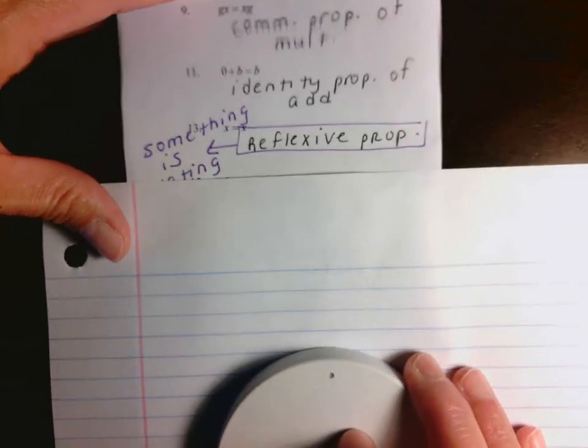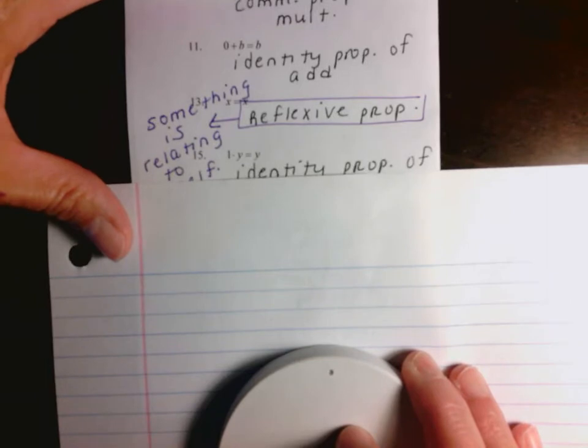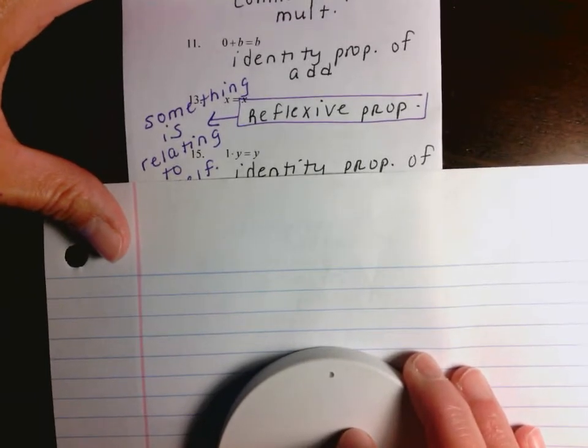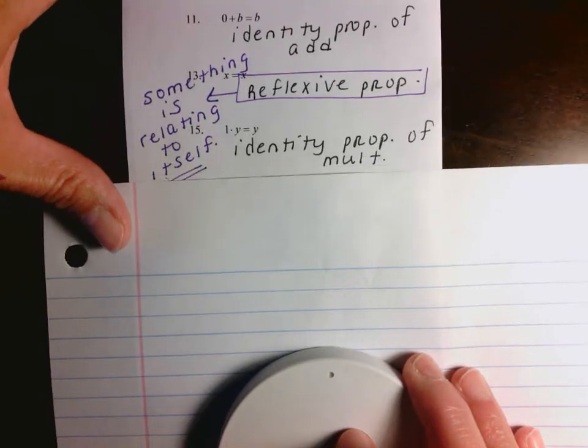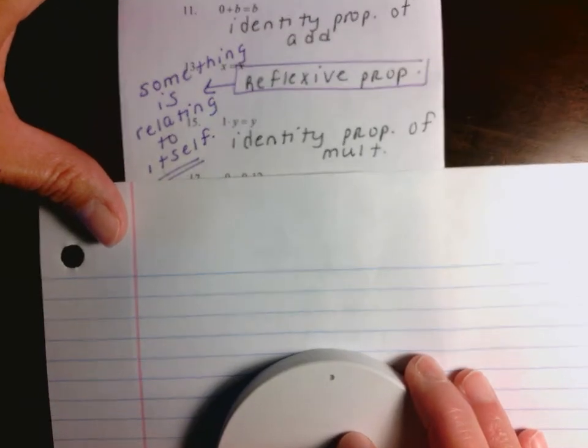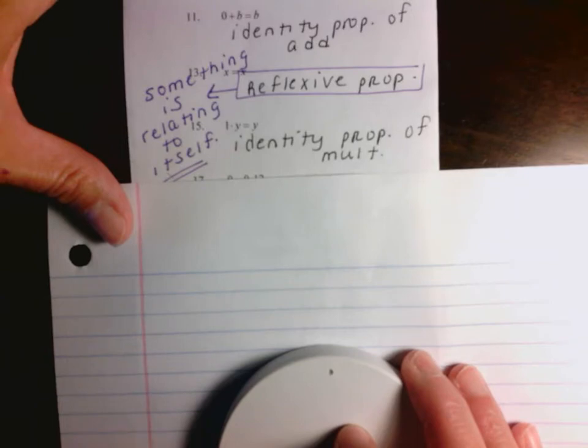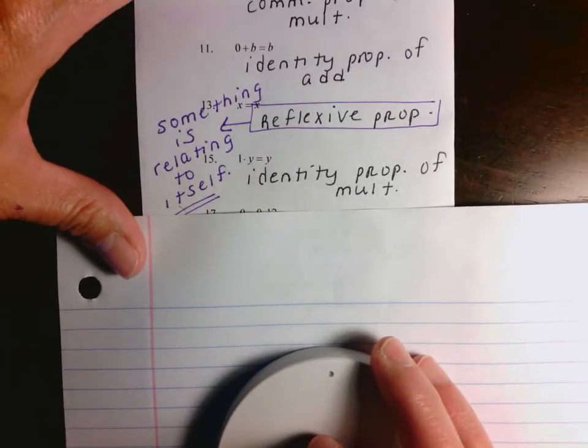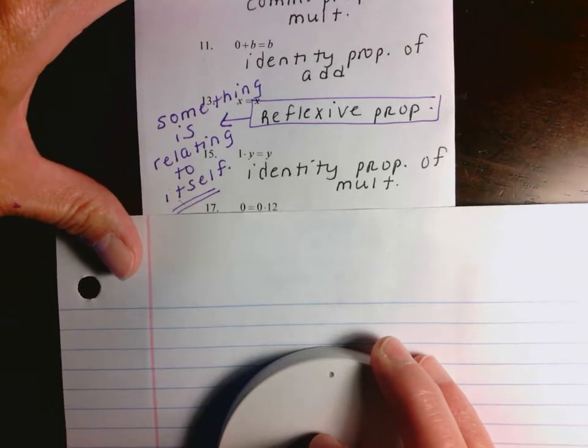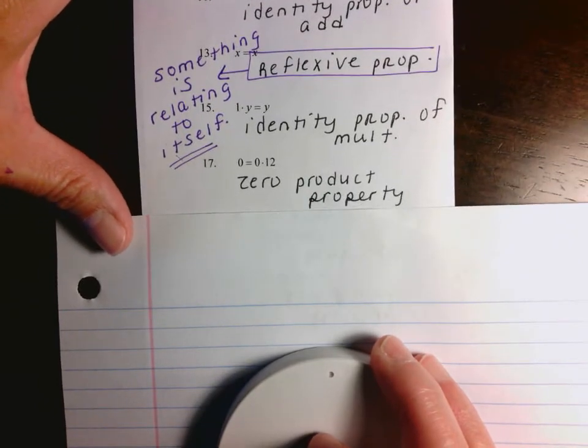This is the reflexive property. The reflexive property is when something is relating to itself. x = x is the reflexive property. 1 times y = y is the identity property of multiplication. I can multiply anything I want by 1, and I'm not going to change its value. 0 = 0 times 12 is the zero product property. I can multiply anything by 0 and it's going to be 0.